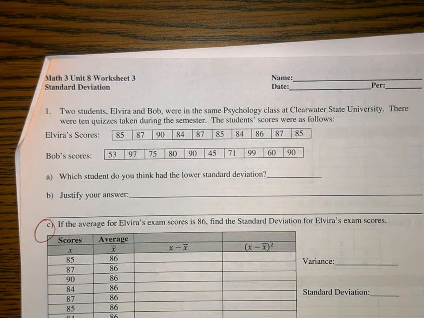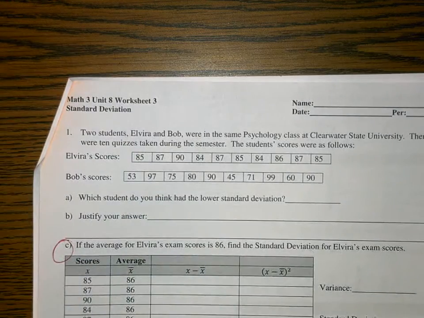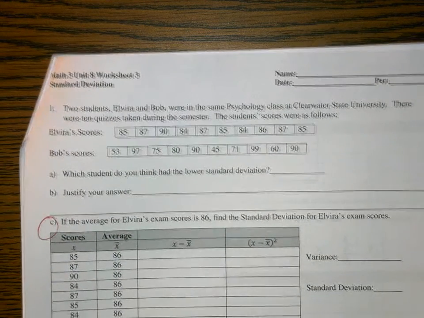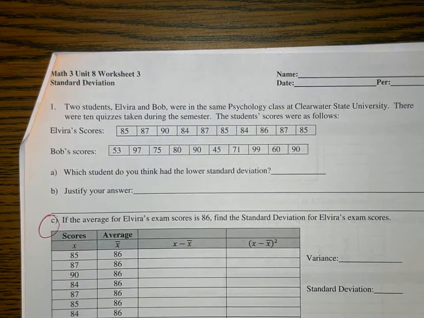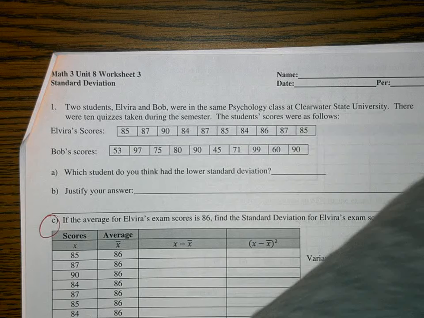Alright, so here's a video for worksheet 3. 8.3 is a standard deviation. Almost every single one of the students in class was very familiar with finding the standard deviation. I just want to go over it one more time in case a student was absent or just needs a little bit more review.